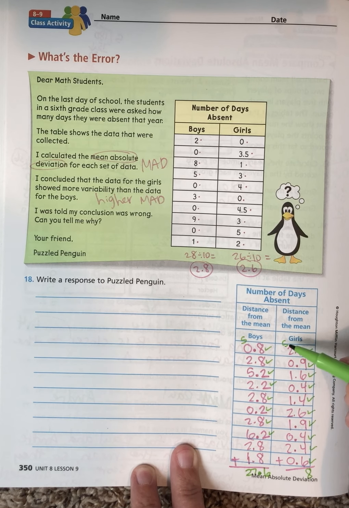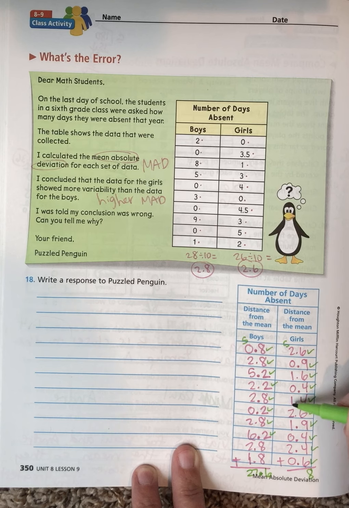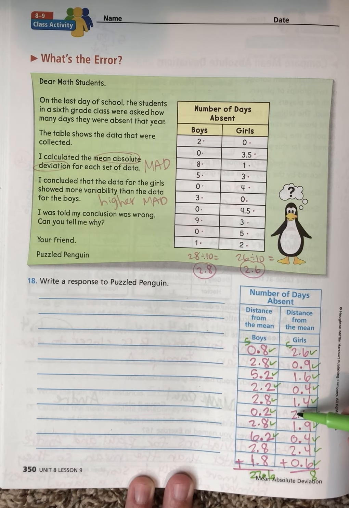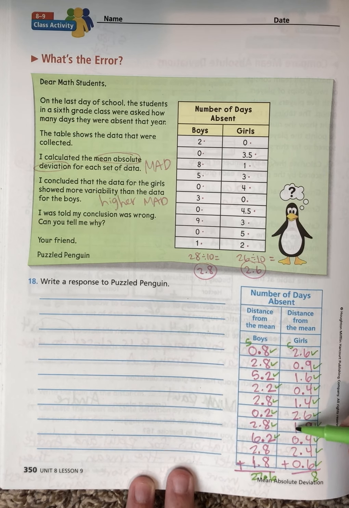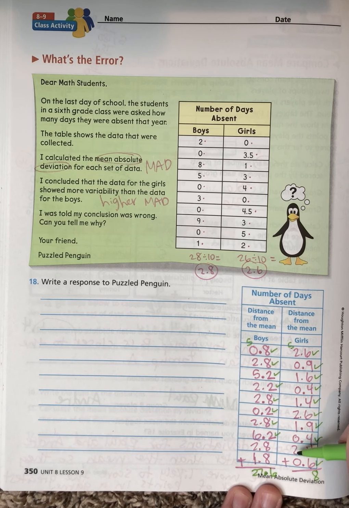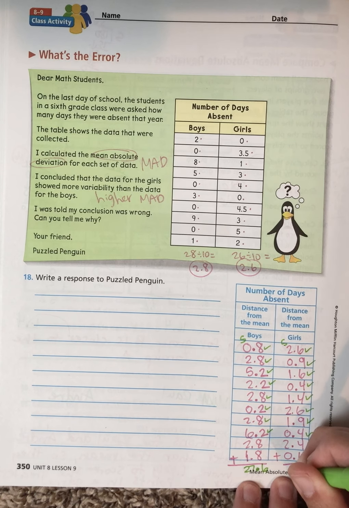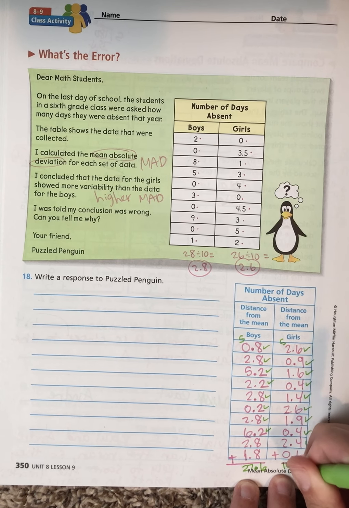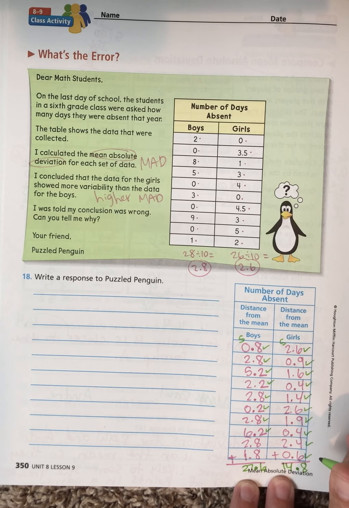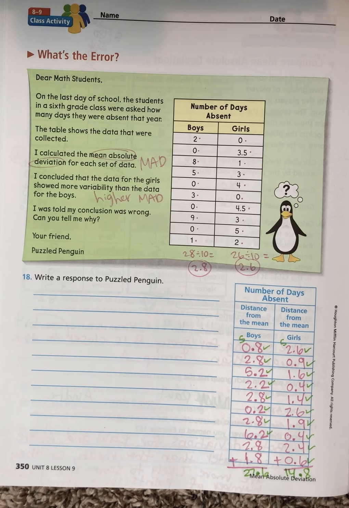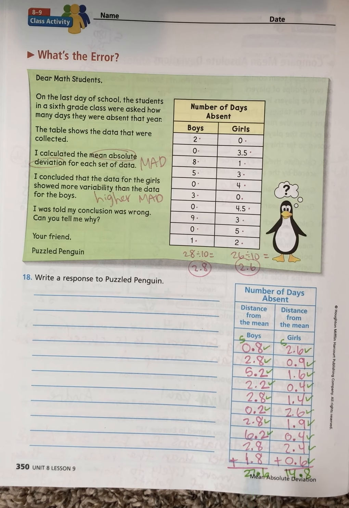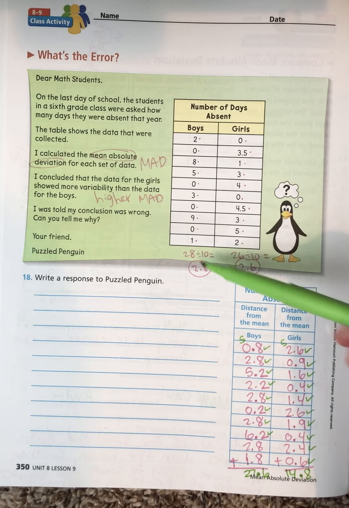Now we have 5 plus 2 more is 7, 1 more is 8, 1 more is 9, 2 more is 11, 1 more is 12, and 2 more is 14. So we get 14.8 for the girls. So we still have to divide these by the number of students in each class, and it's going to be the same as when we found the mean. There's 10 boys and 10 girls.